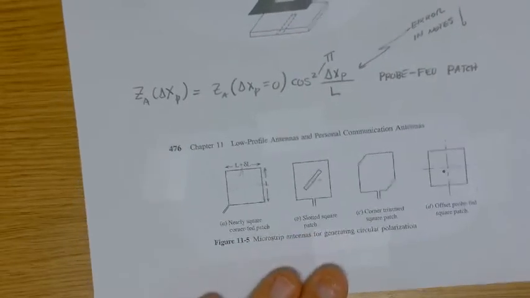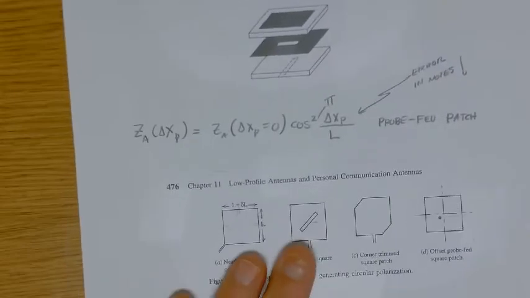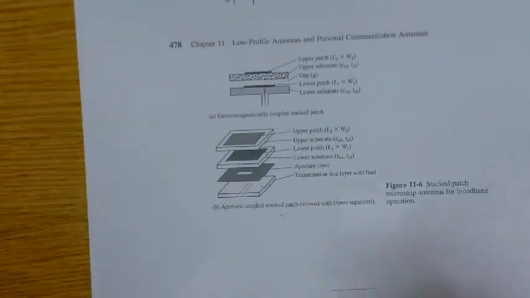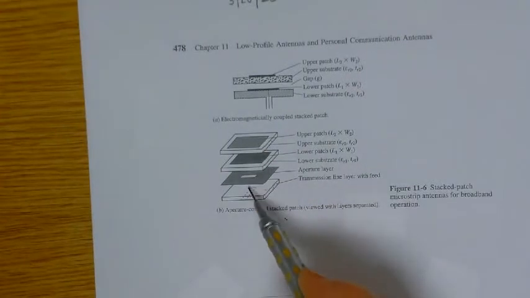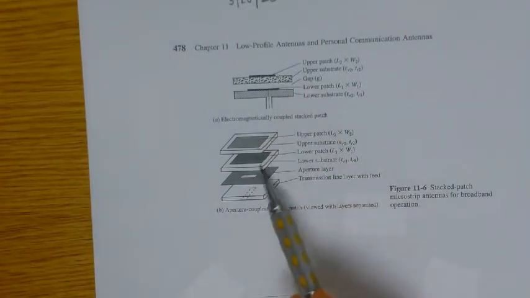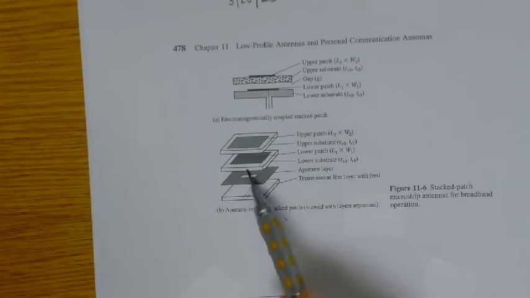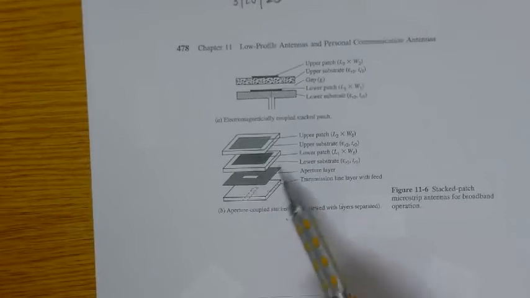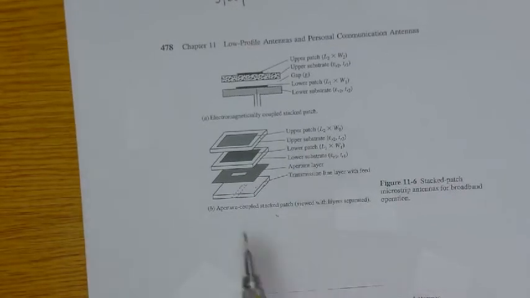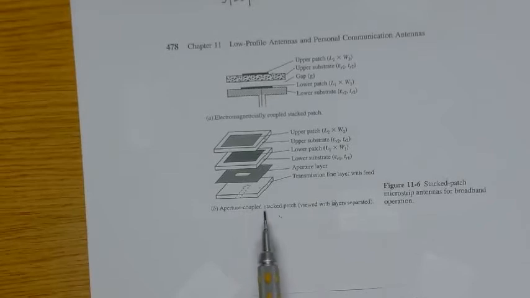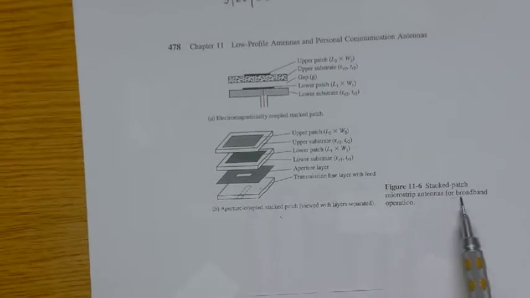Okay, so we talked about those kinds of things. And this next view graph shows a more sophisticated design, right? Look, multiple layers: patch, substrate, another patch, substrate, feed, the gap, right? These give you lots of different variables to adjust to increase the bandwidth, right? So this is an aperture coupled stacked patch, and the intent here is to increase the bandwidth, or for broadband operation, right?